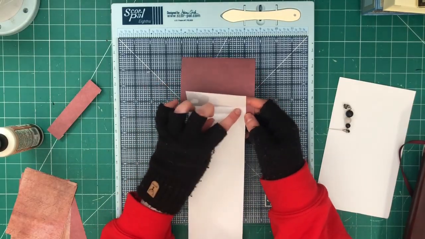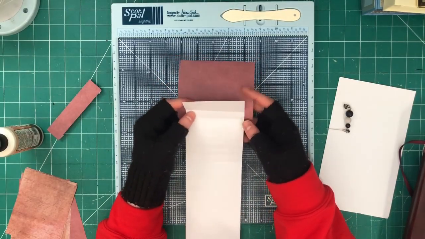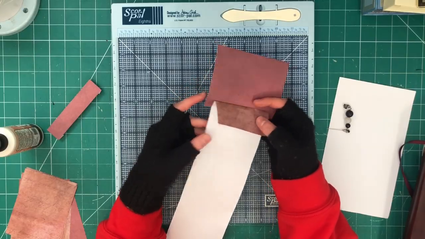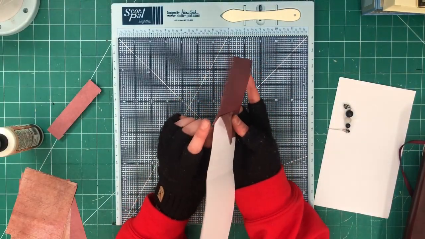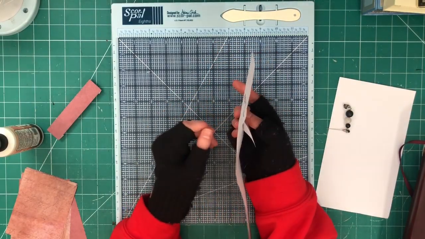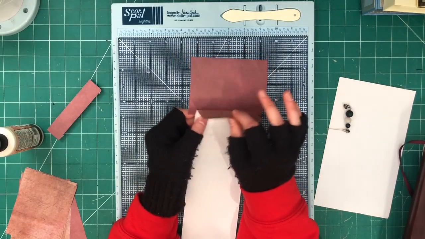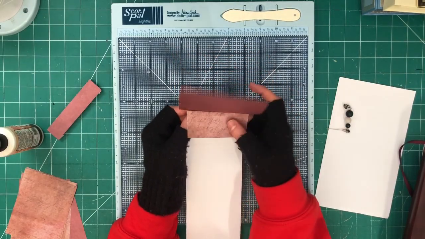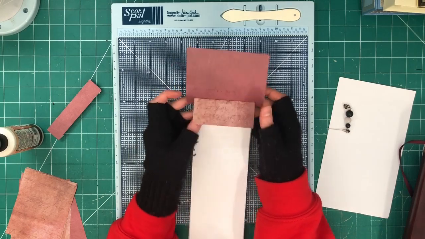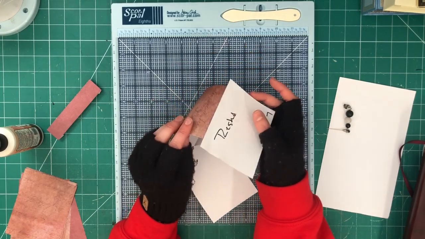And so you should have your first section glued to your card like this. This small flap should be free, and then your first card is glued to your waterfall.